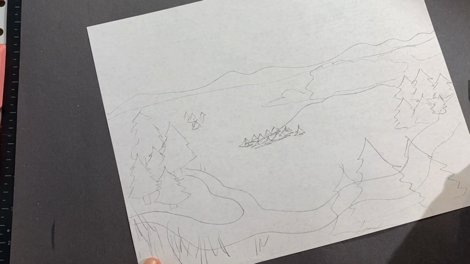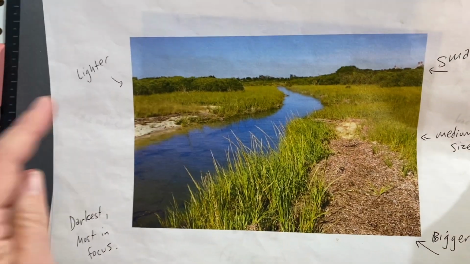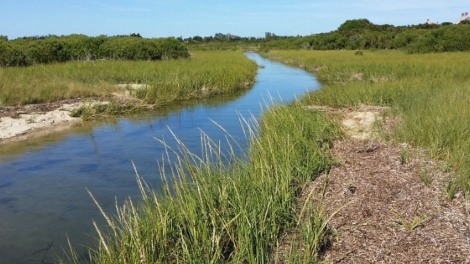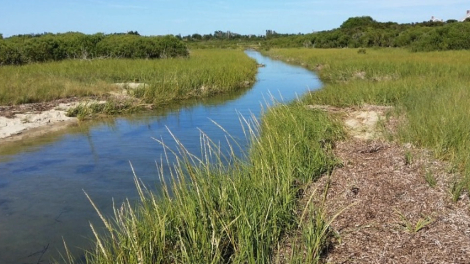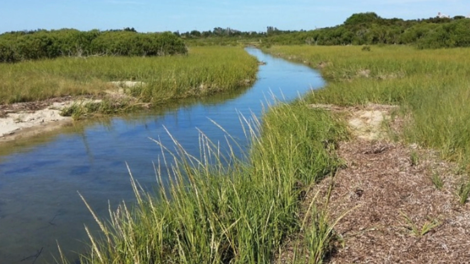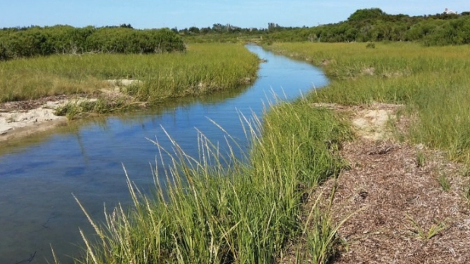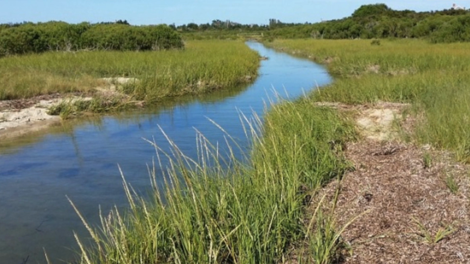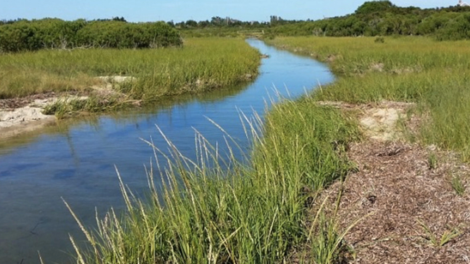I'm going to ask you to remember the pictures that we looked at a little bit earlier. So the stuff in the background is a little bit lighter and further away and smaller. The things in the middle ground are medium-sized, and the things in the foreground are bigger, and the lines can be a little bit darker. You can see the grasses in the front very clearly. The grasses in the background are lighter, and the lines are smaller. They're further away. And those trees in the very, very background, they look small. So that's a good thing to think about when you're working on your artwork.